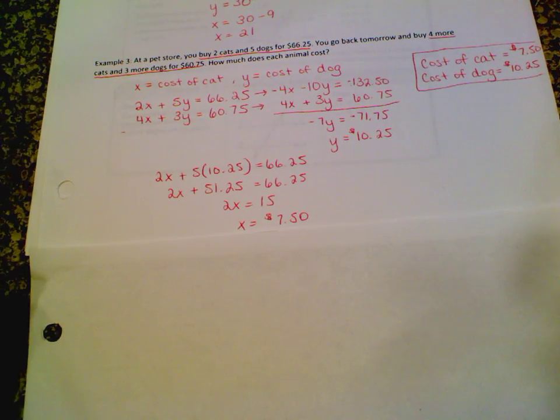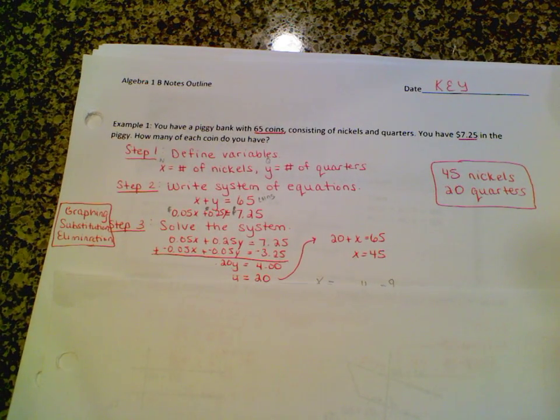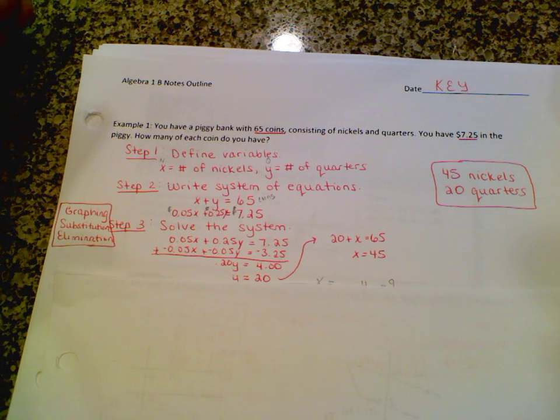Now I understand this lesson is challenging, and the reason it's so challenging is because you have to write the system of equations from scratch. So just take your time, don't get frustrated, and make sure you continually ask questions because we will help you.